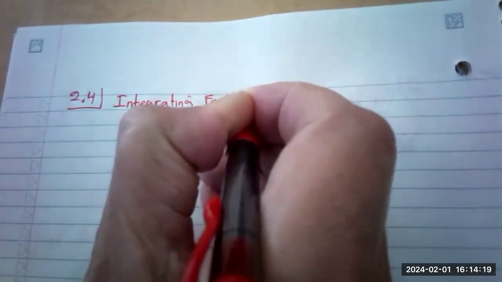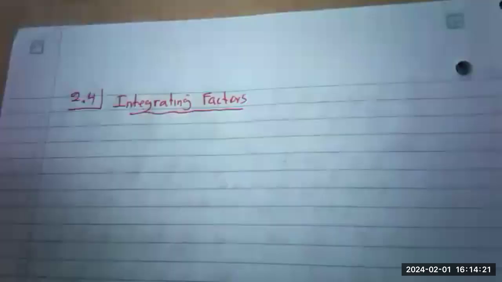Or part of it. So what is an integrating factor? It's going to be a function.